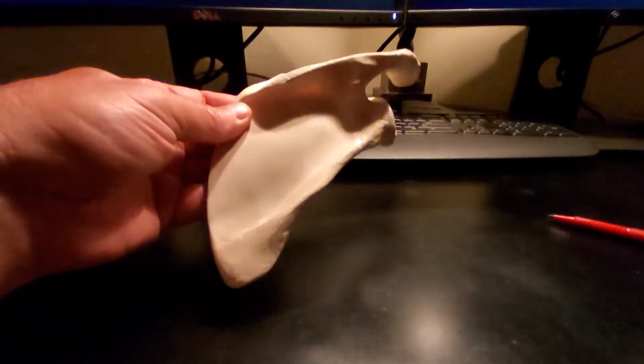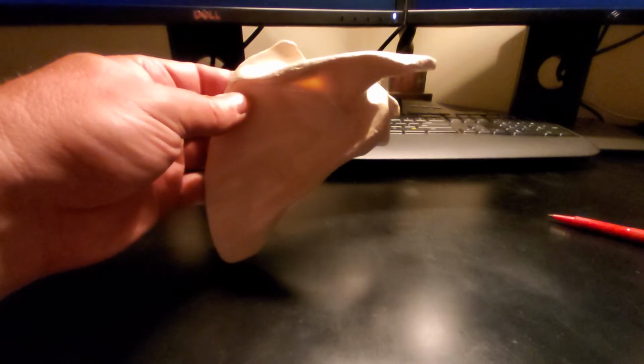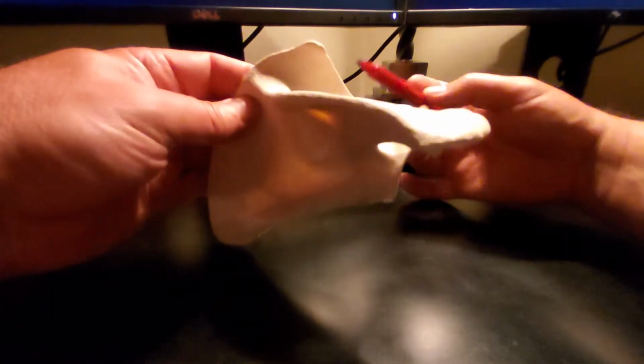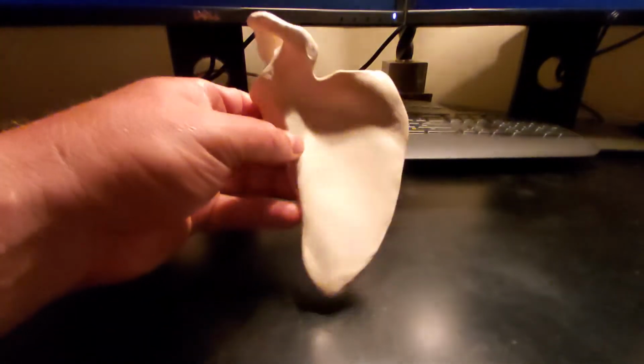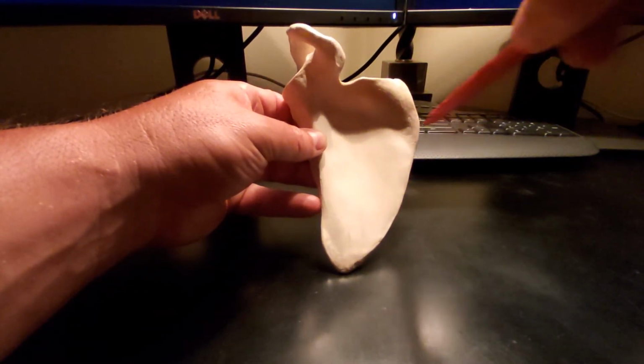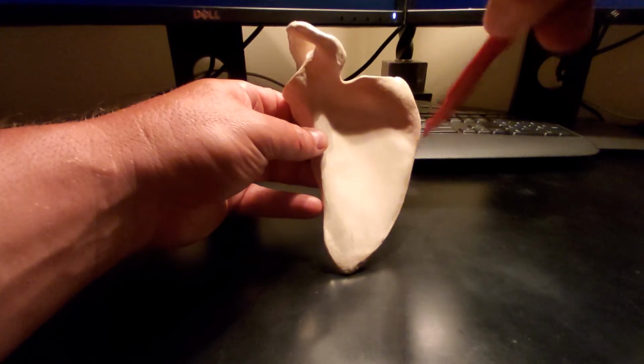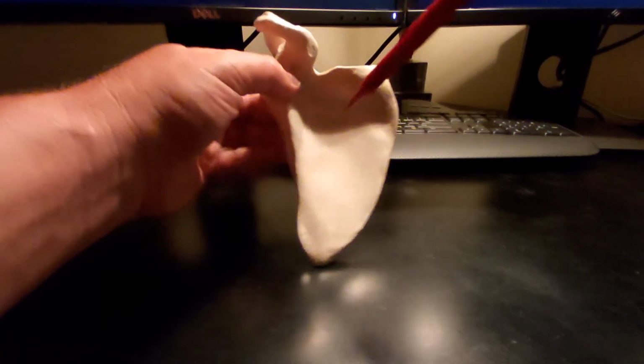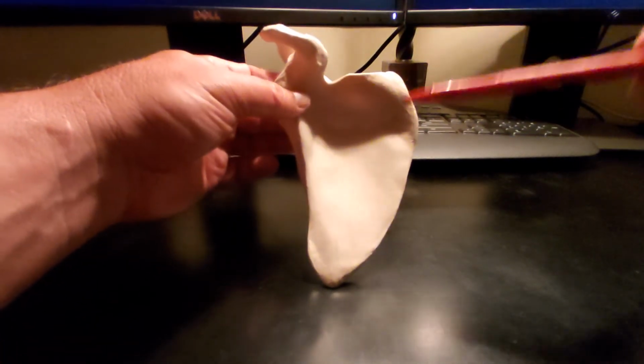So this is the right scapula. Superior border, easy to see from an anterior view. Superior, this is going to be your medial border. There's your lateral border.